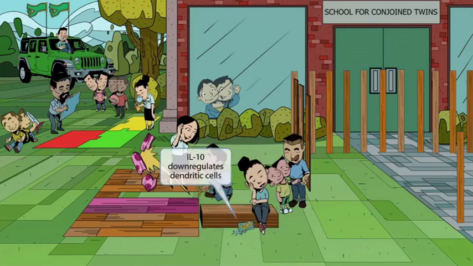This same sleeping worker was holding a soda in her left hand before she started to fall asleep. When she passed out, she dropped the soda, causing it to spill everywhere, and this spilled mark looks a lot like a dendritic cell. This should help you remember that IL-10 downregulates dendritic cells. So just think of this lady falling asleep, which caused the soda to drop on the ground. So you could say that the dendritic cell is also downregulated.